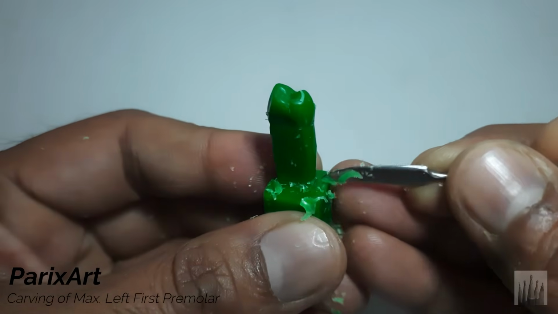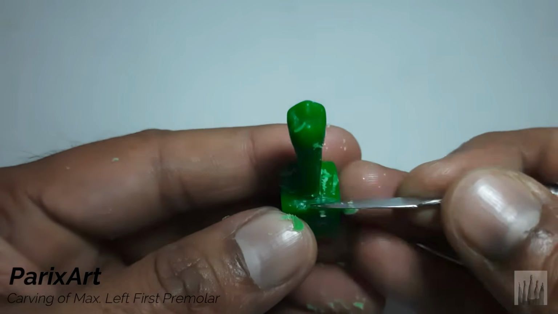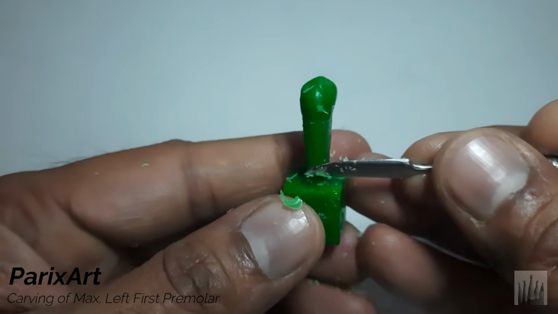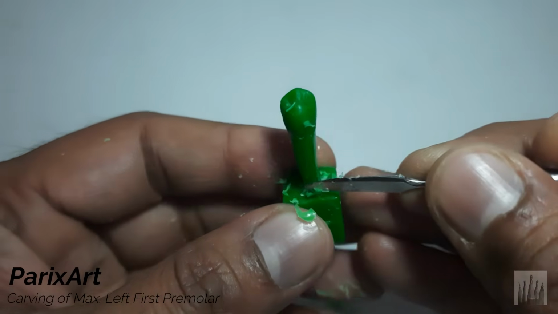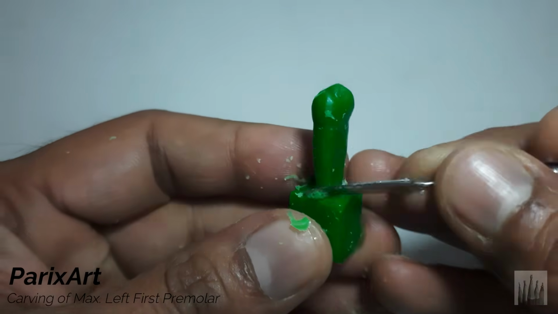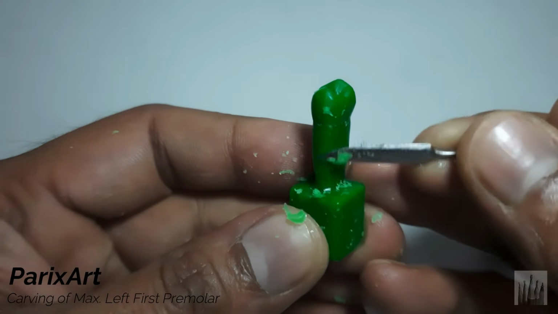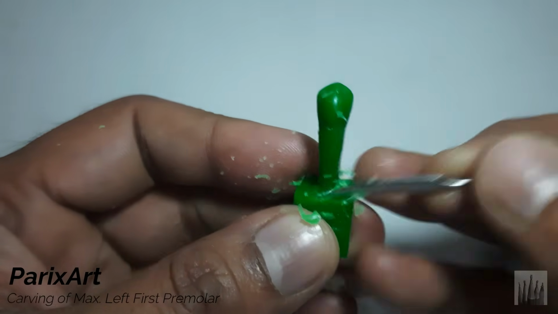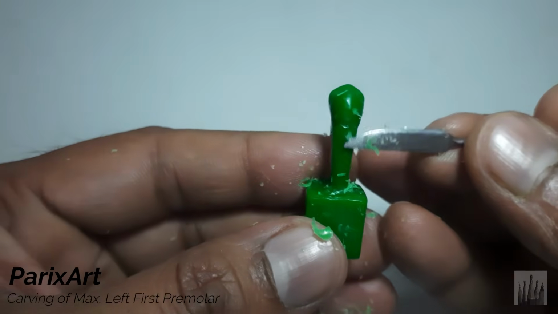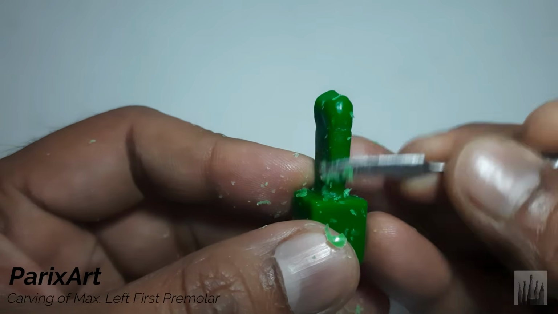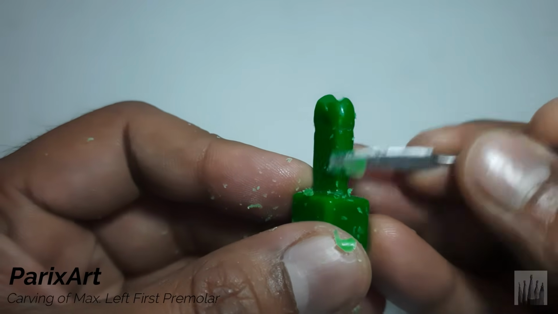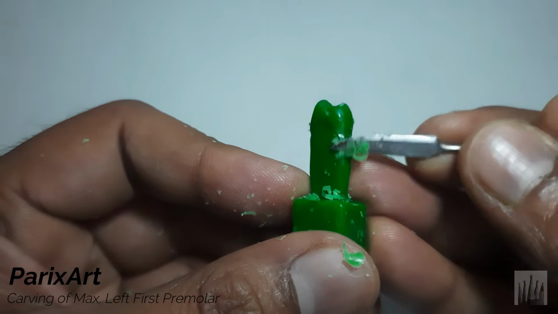Also keep clearing at the base to have a check on the root length. Now continue. See? Now connect this taper to the cervical to get a smooth taper.